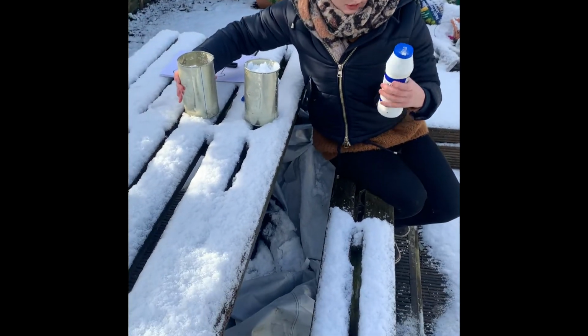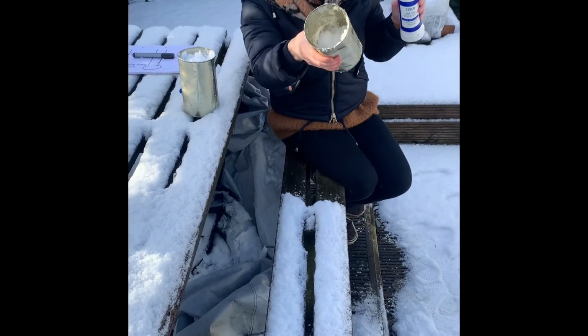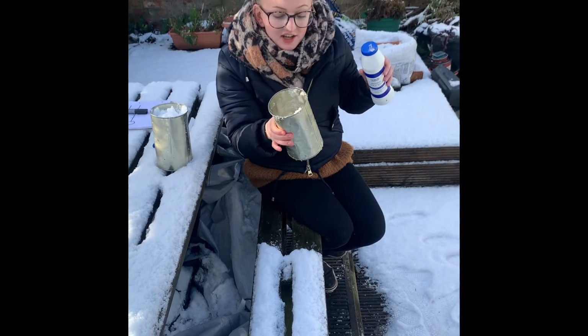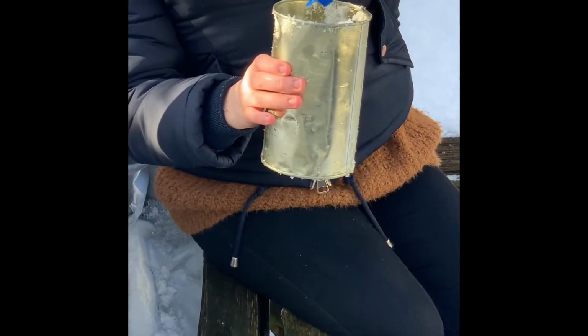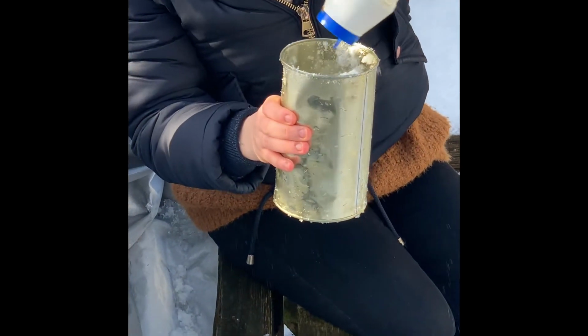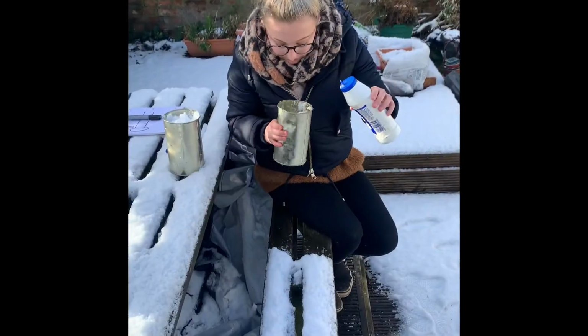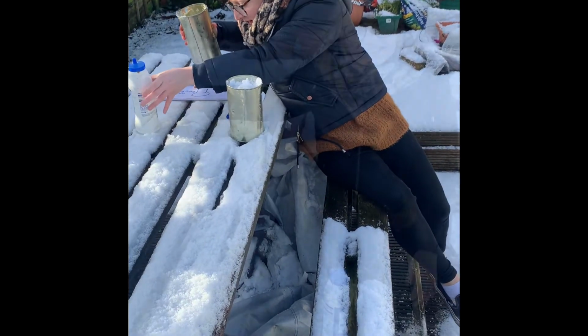For the second one, this is where our salt comes in. So I've put a little bit of ice snow in there. You can put your ice cubes. I'm going to add some salt. Okay, bit of salt in there.